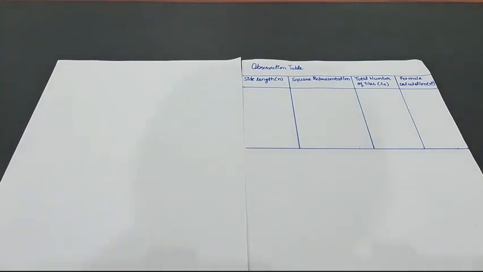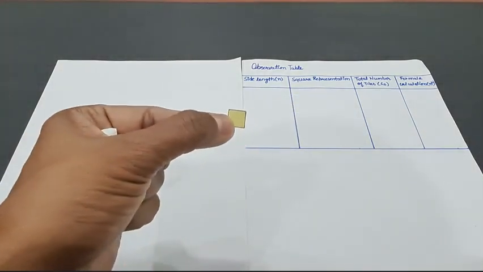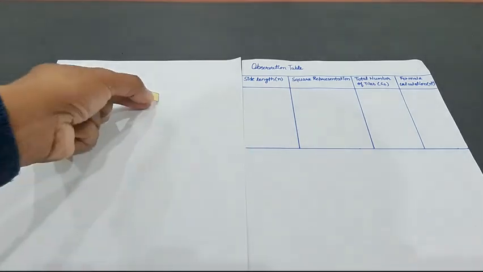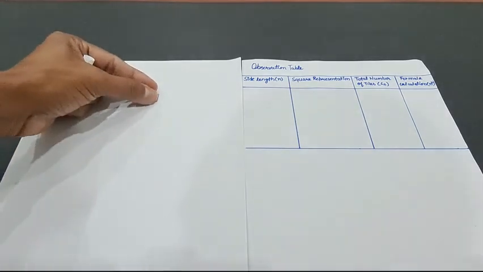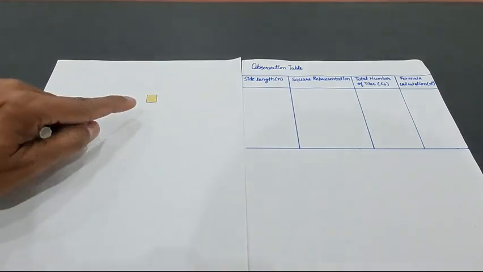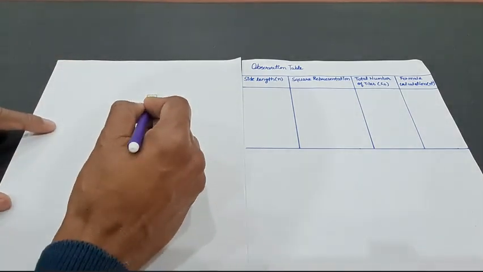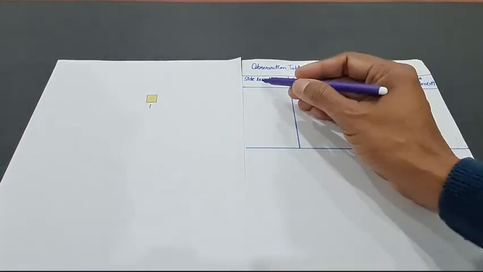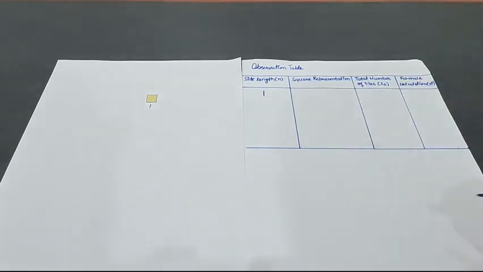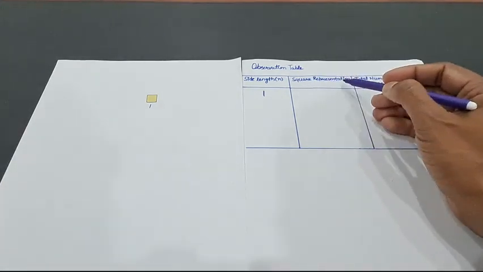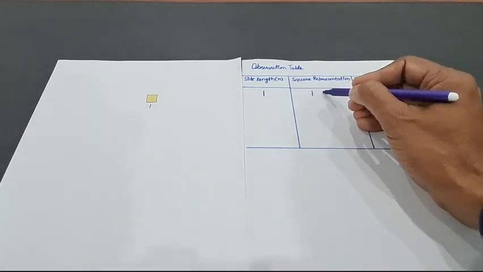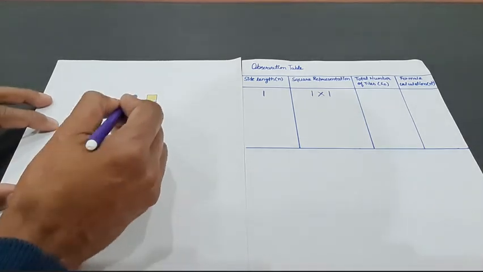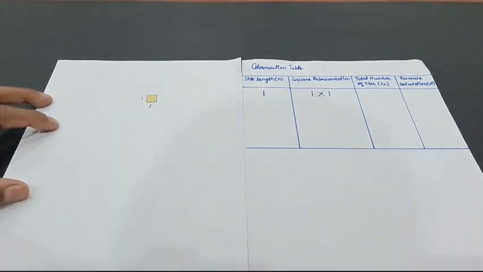So in this activity on square numbers, you can see I have taken a small square here, and this square has a side of 1 unit. It can be 1 centimeter or 1 inch. So this is 1 unit. Now in the observation table, you need to first take the side length n as 1 unit, and then the square representation will be 1 into 1. Why? Because the length and the width of this square is both 1.